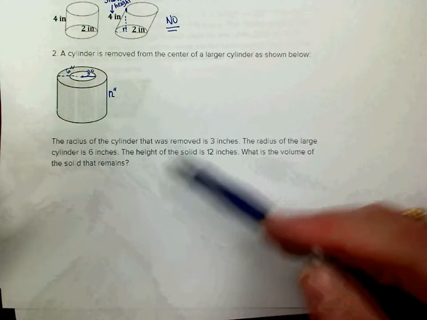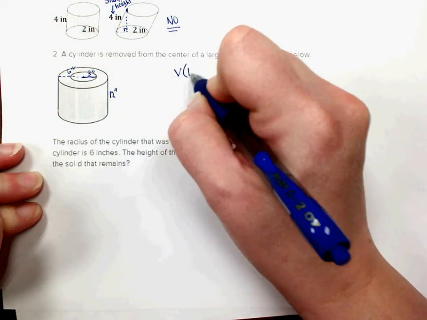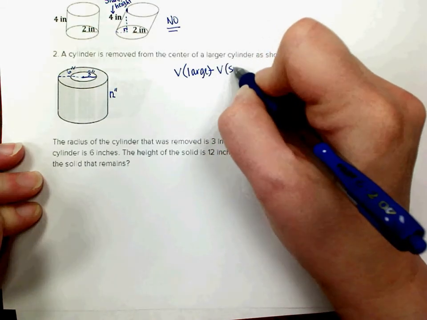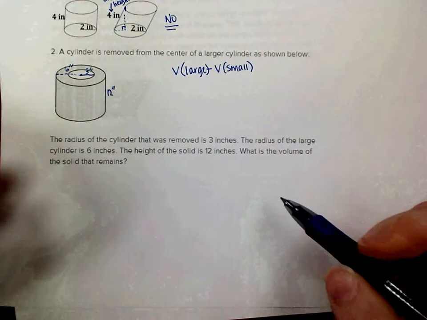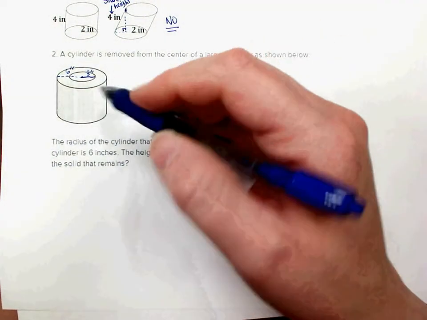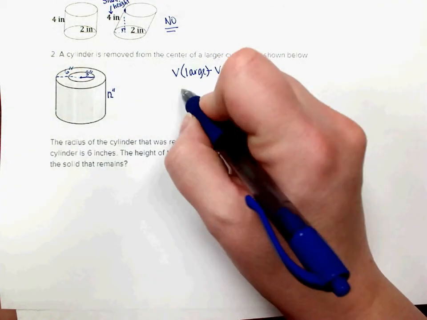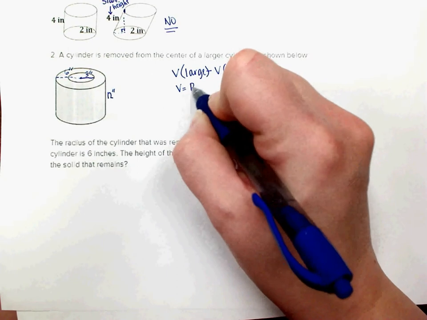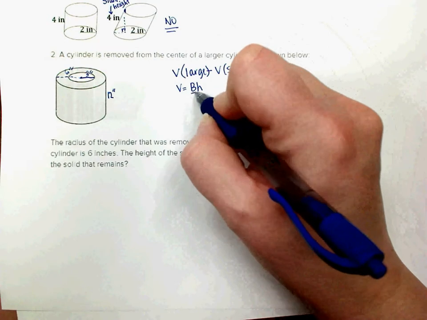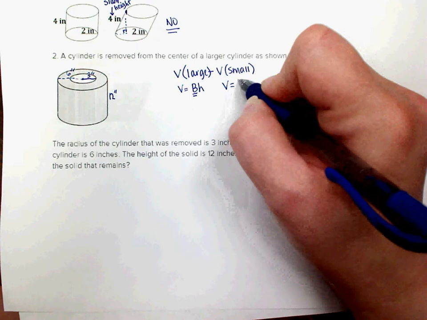So you're going to have to find the volume of the large cylinder and subtract out the volume of the small cylinder. Now, both of these, we can find the volume of a cylinder the same way we do with prisms, since they both have two bases. Remember, we're going to find the volume by finding the base area times the height. That's how you find the volume of a cylinder. Since the base figure is a circle, the formula is: the volume is pi r squared h.